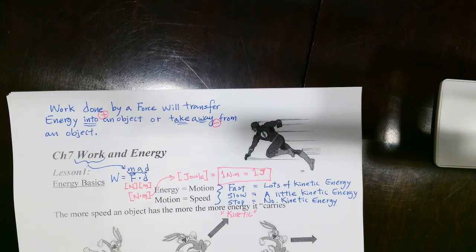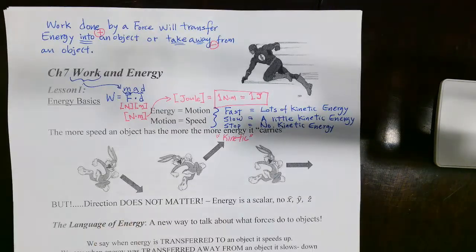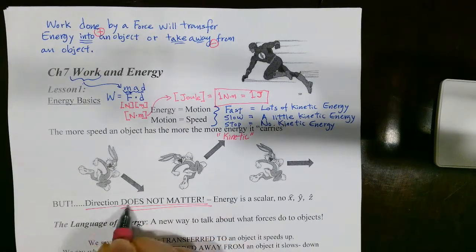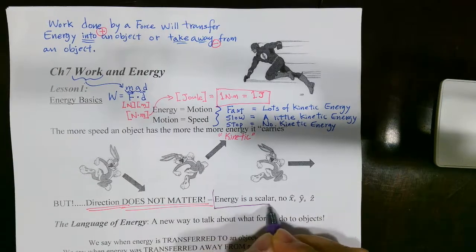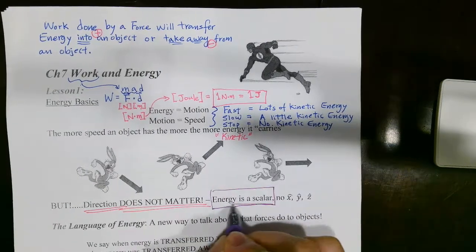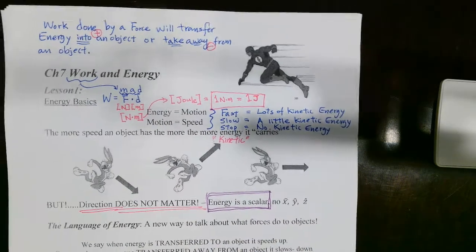All right? The more speed an object has, the more kinetic energy it carries. Okay? But direction does not matter, and that's so important. Direction does not matter because energy itself is a scalar quantity because it is calculated using a dot product.